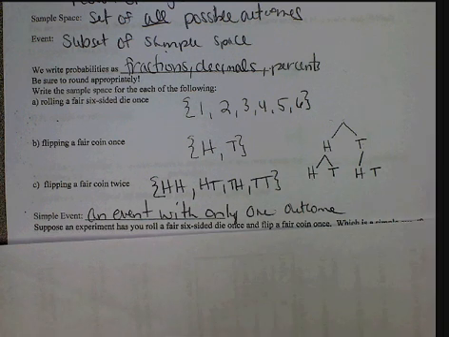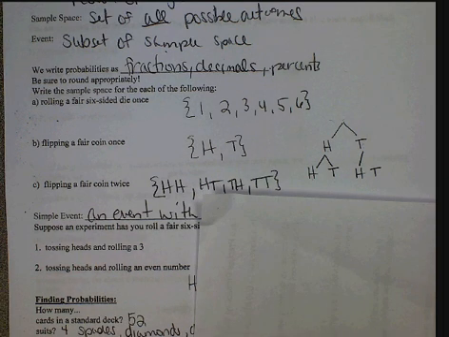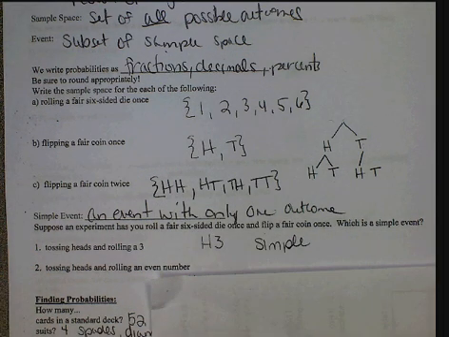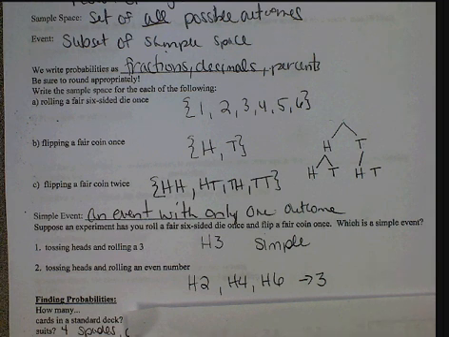A simple event has only one outcome, and you're given 2 situations here. You're doing an experiment where you have a fair die and a coin. You're looking at tossing heads and rolling a 3, versus tossing heads and rolling an even number. Which event would have only one possible outcome? That would be the first. There's only one way you can toss heads and roll a 3. Whereas tossing heads and rolling an even number, you could have heads and 2, heads and 4, heads and 6, and there are 3 possible outcomes there.